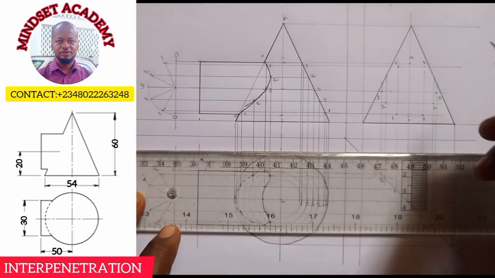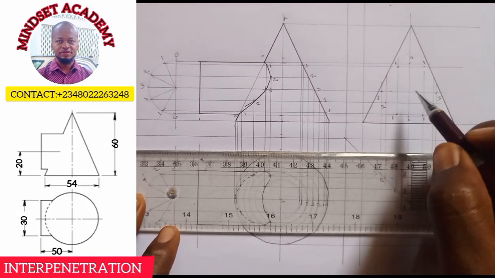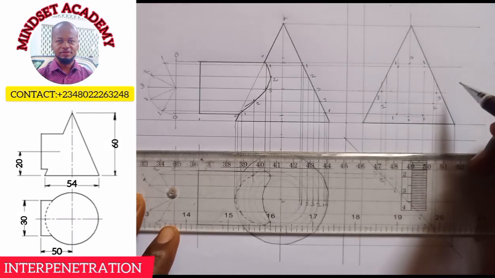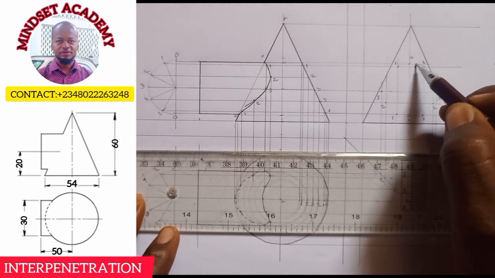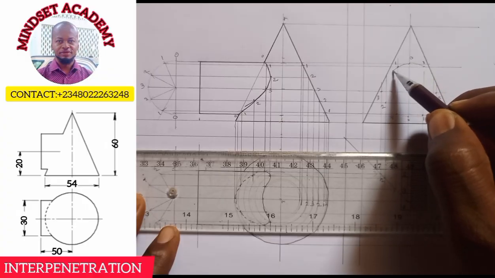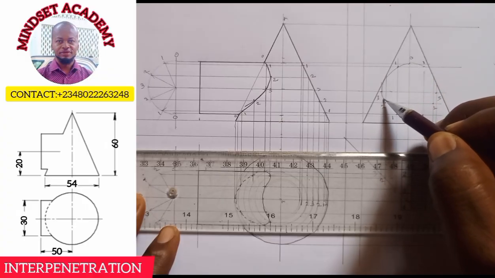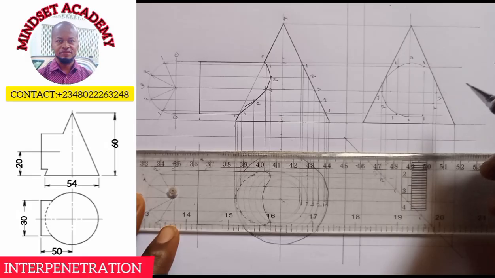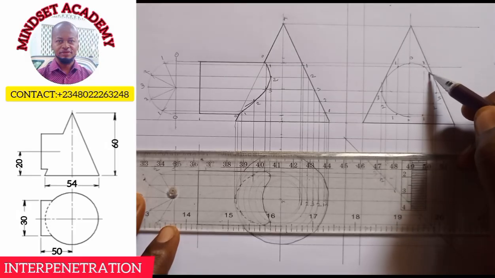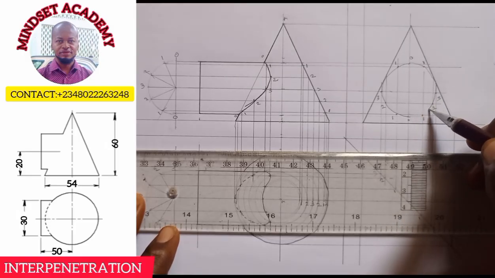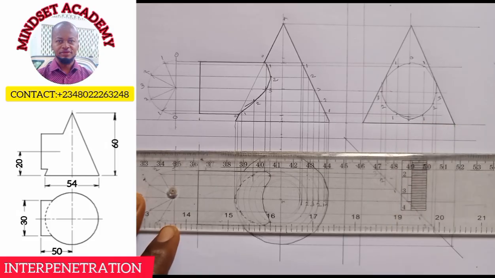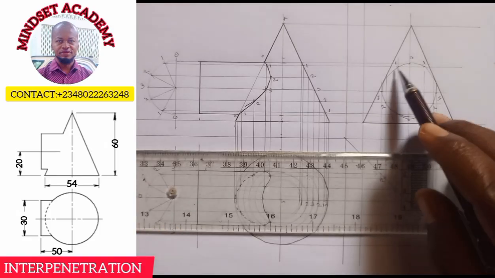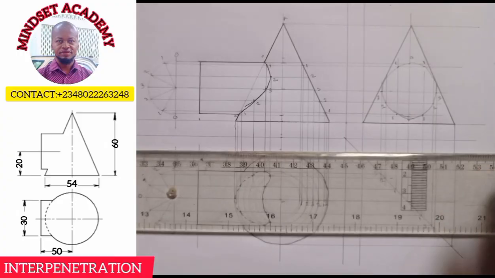So use your French curve and you're going to join all those points together in this fashion. So we have this, and this, right? So looking at it from the front, this is what we are going to be seeing.